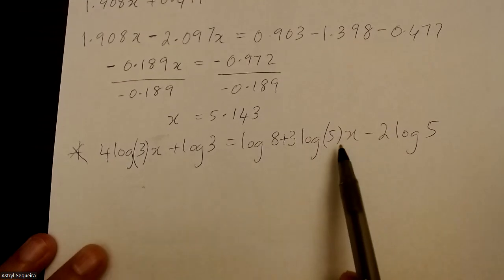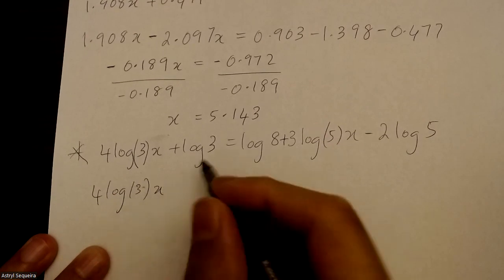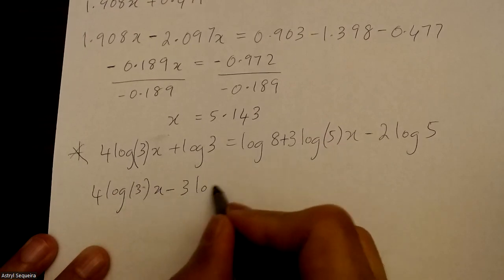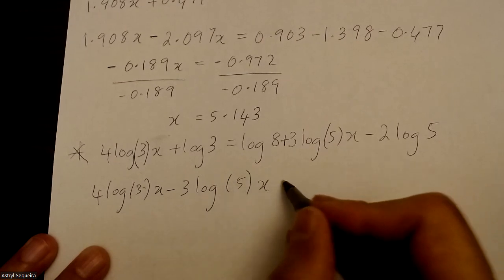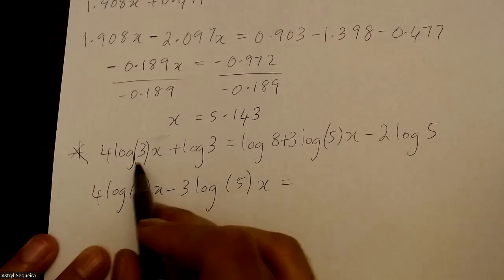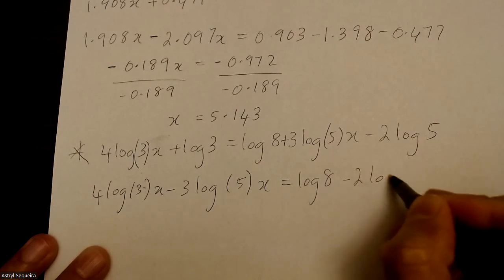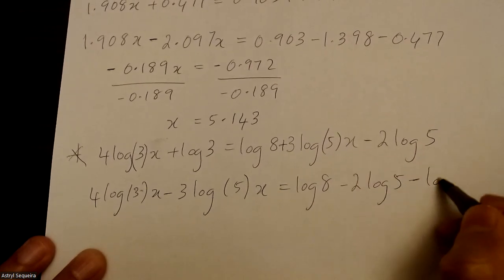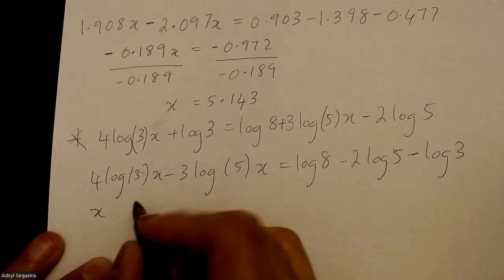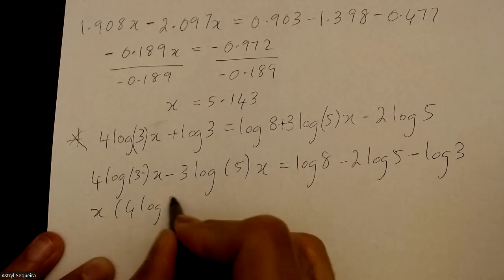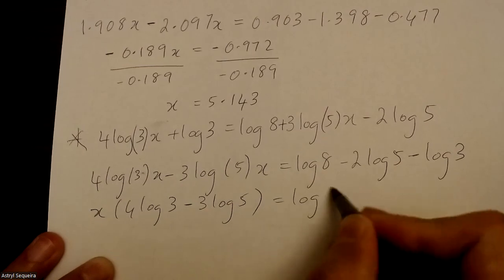Then I want to bring the x terms to the same side. So I'm going to do the same thing. 4 log 3x minus 3 log 5x. So I just moved this term to this side. And over here, I'm going to move the log 3 to the other side. So I have log 8 minus 2 log 5 minus log 3. Over here, I'm going to common factor out an x. So I have 4 log 3 minus 3 log 5. This side is just exactly the same.